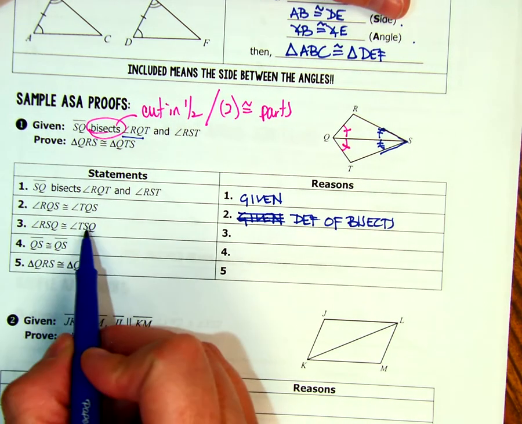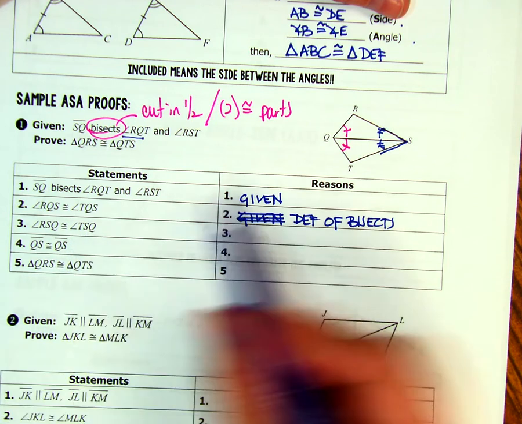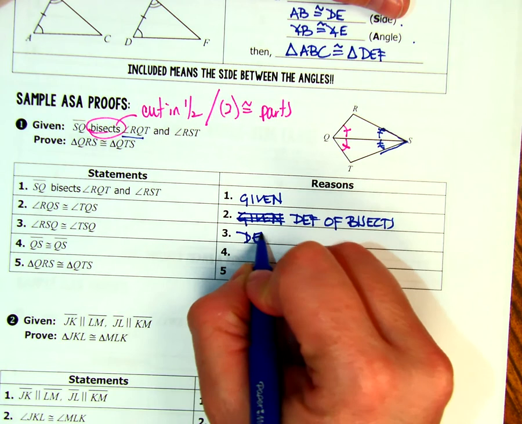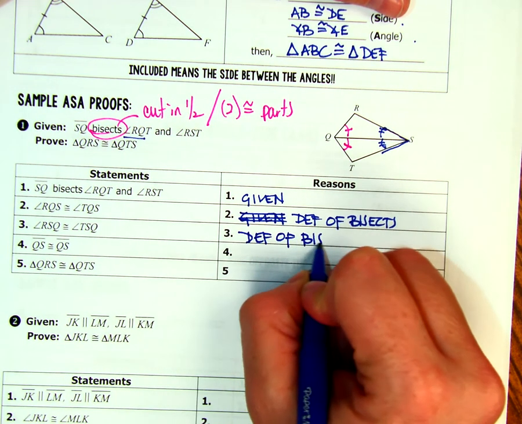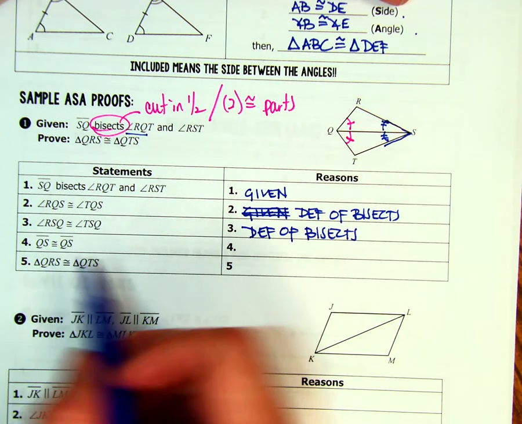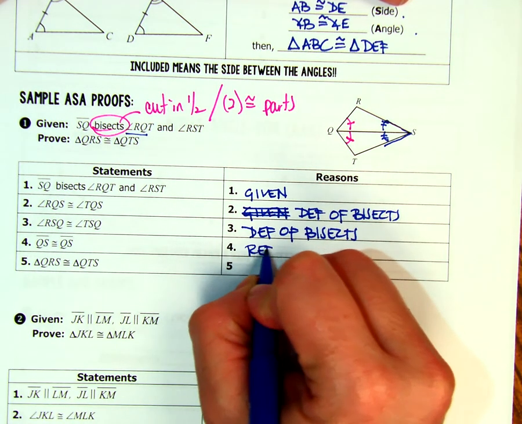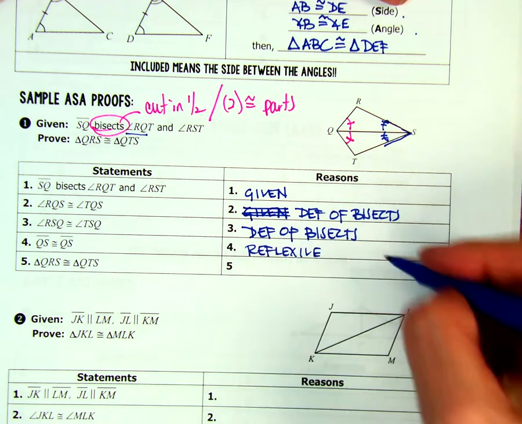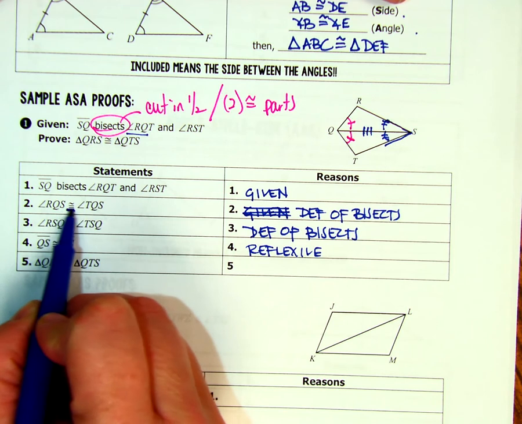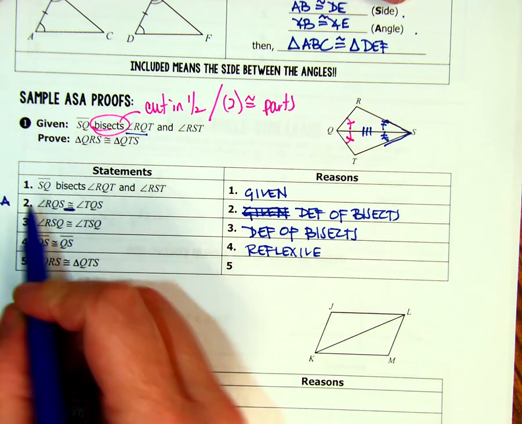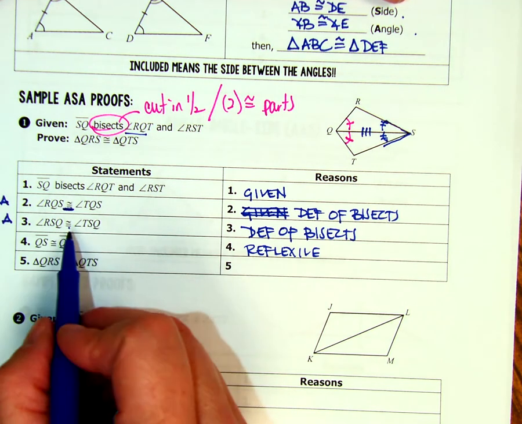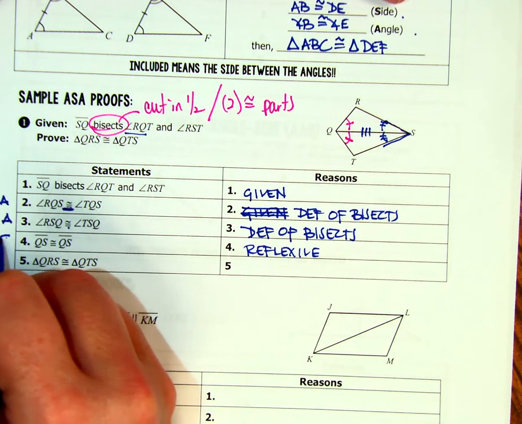And I know that these two angles, RSQ and TSQ, are congruent by the definition of bisects again. And I know that QS is congruent to itself by the reflexive property. That little piece. So I have a congruency symbol here, and these are angles. I have a congruency symbol here, which are angles, and I have congruency symbols here, which are sides.